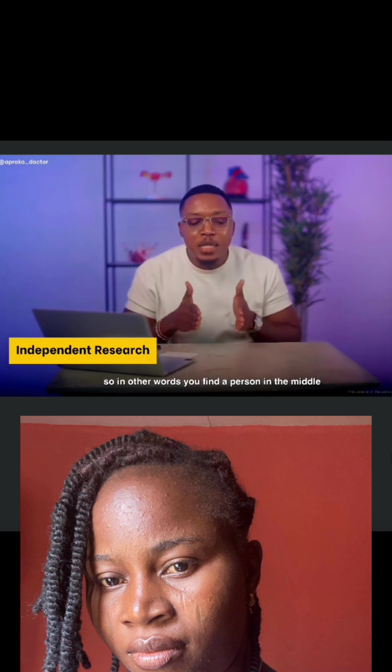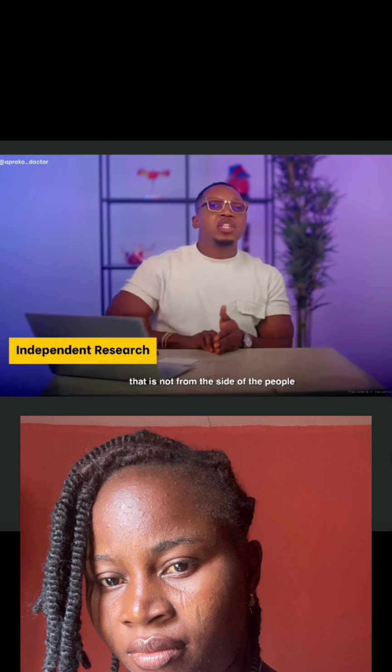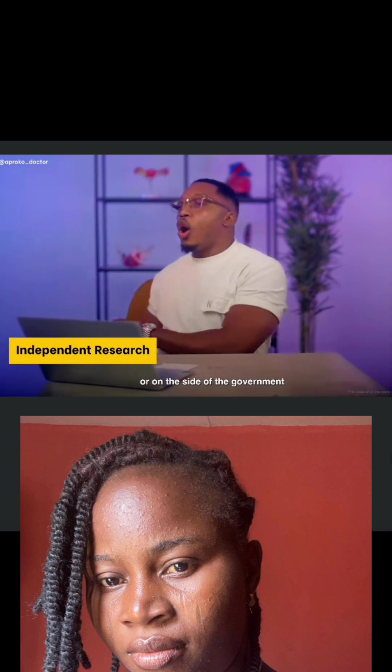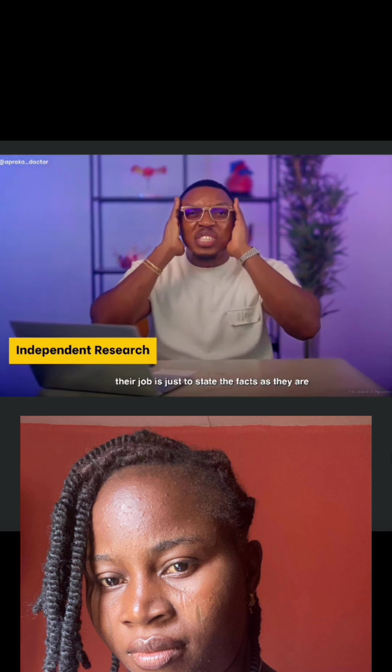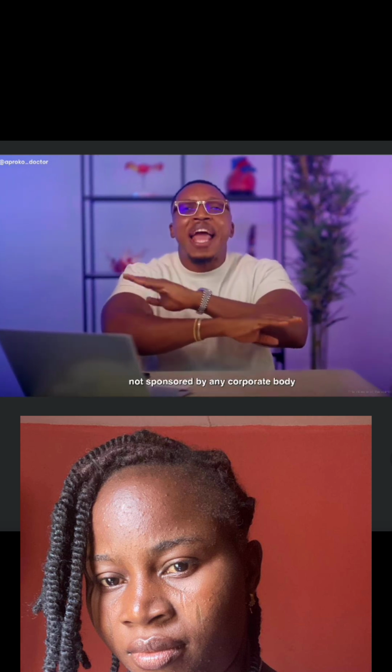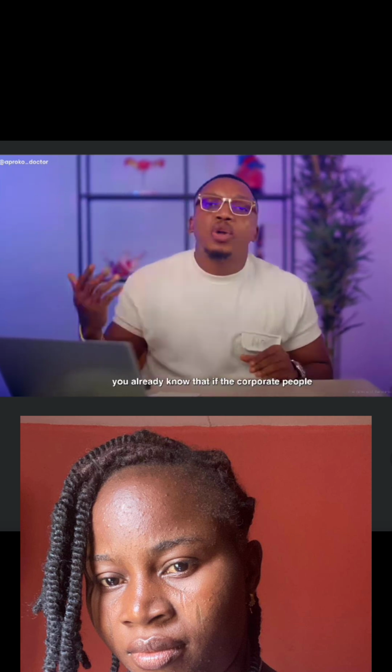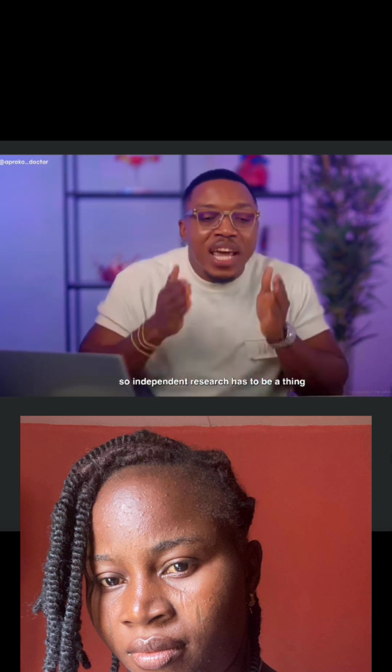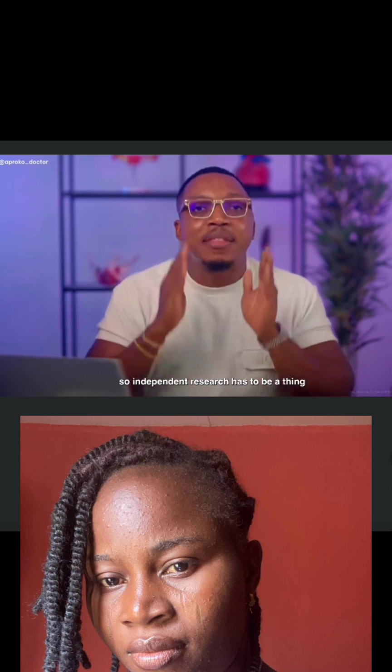Another thing we should be asking for is independent research. In other words, you find a person in the middle who can do the research, who is not on the side of the people or on the side of the government. Their job is just to state the facts as they are. It's not sponsored by any corporate body, so that the findings are the findings. Because you already know that if the corporate people in charge of these seeds sponsor some of this research, some of the findings may never make it to the public. So independent research has to be a thing.